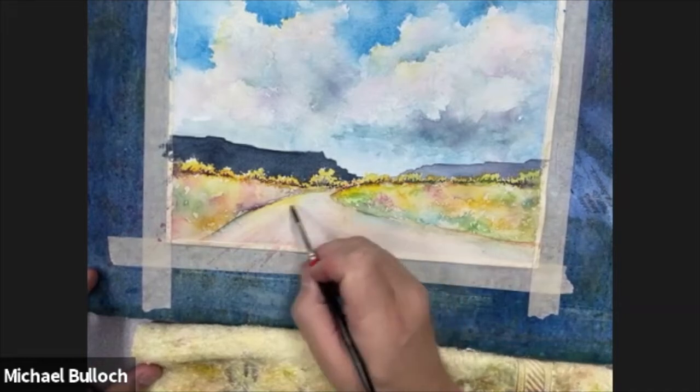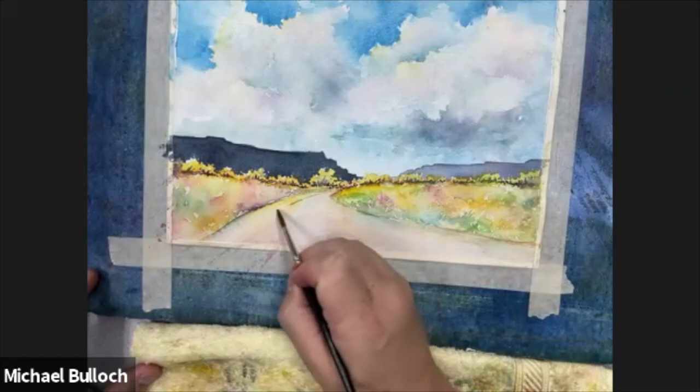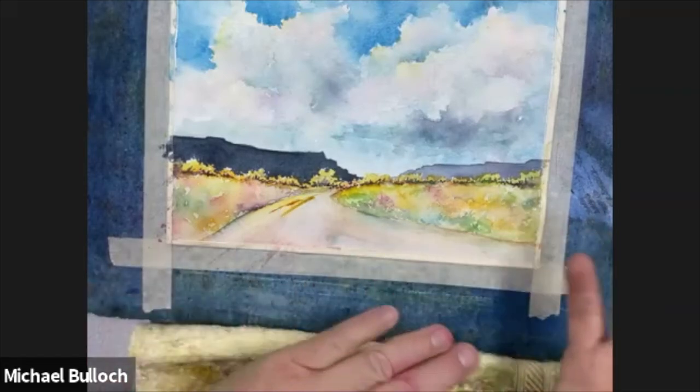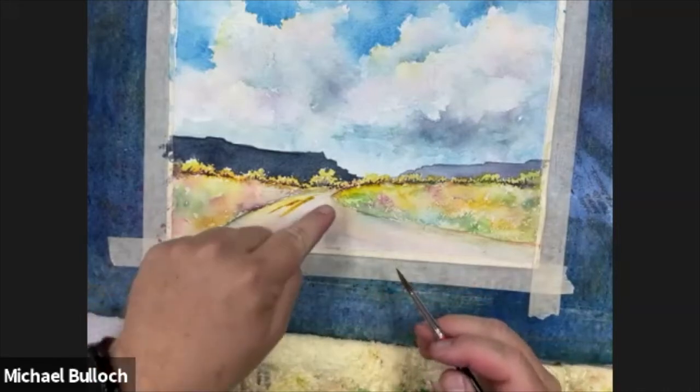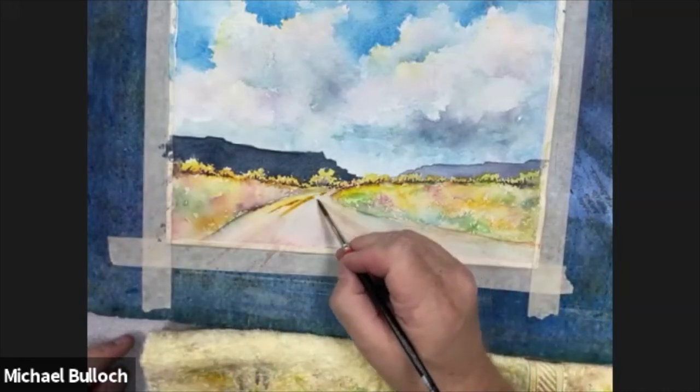And I'm just going to come in and make some brush strokes that follow this curve, and then over here I'm going to make brush strokes that follow that curve.